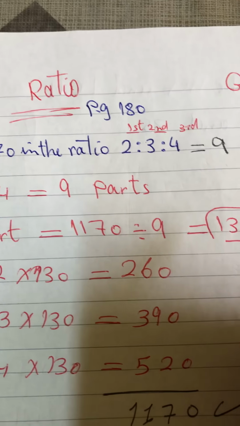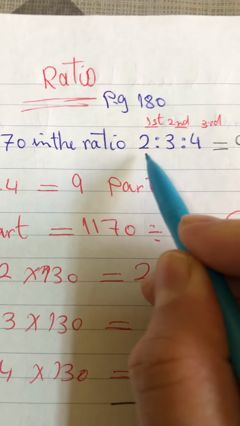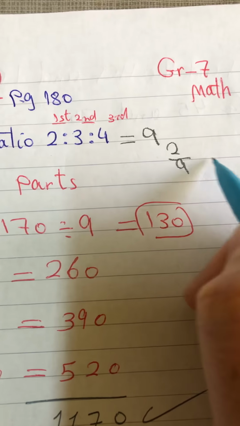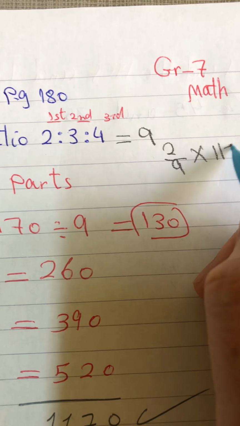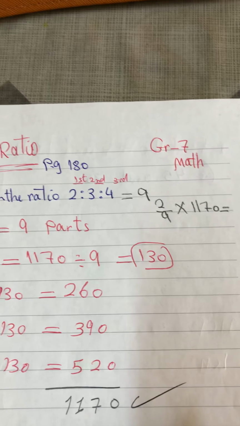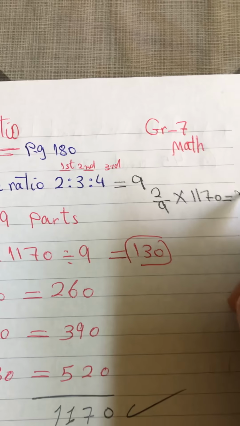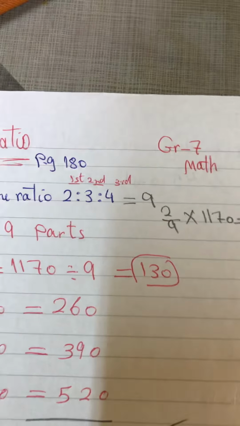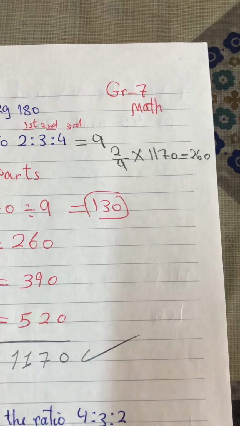Okay, to calculate the value of the first ratio, it will be 2 over 9, the total, multiplied by the original price, like this. You will get the same answer, 260. Okay, try to do it now.